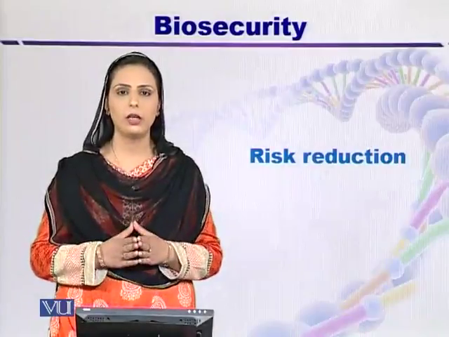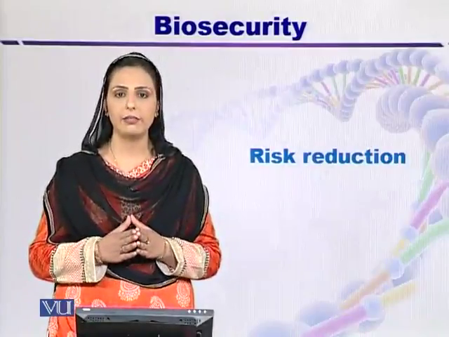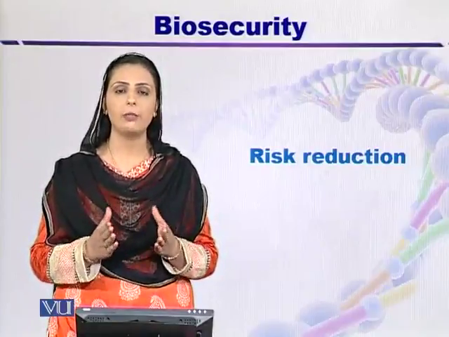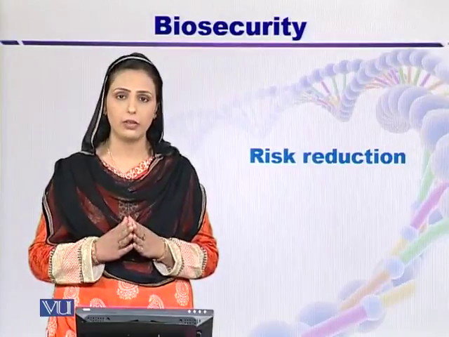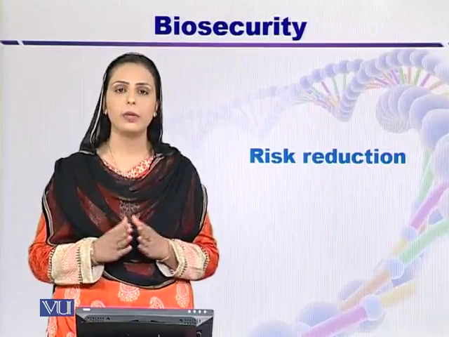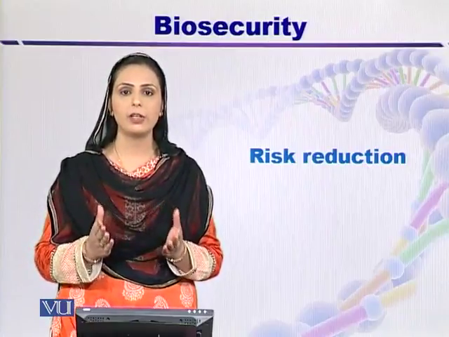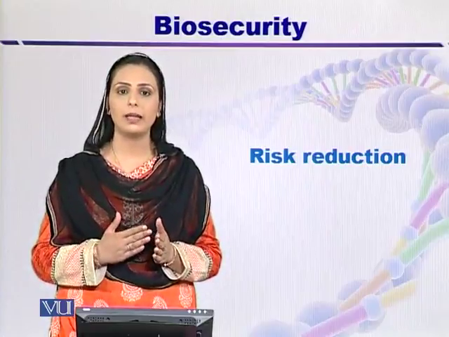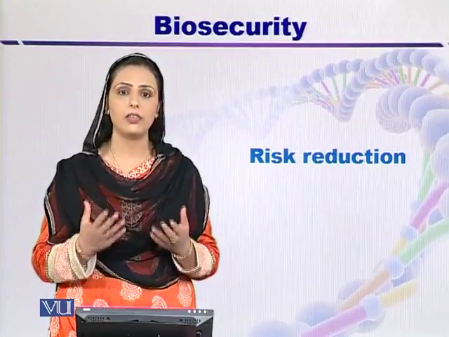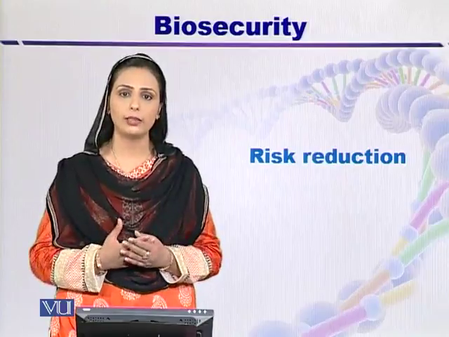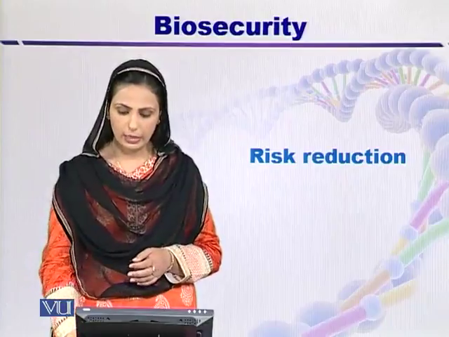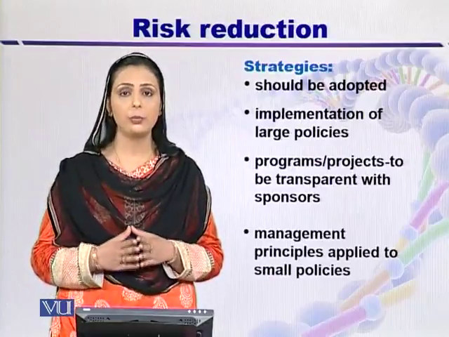Risk reduction. After the risk is identified, we must adopt those procedures that are helpful in reducing the risk. In the same way, if we have designed a special organization or a lab, तो हमें वो strategies अपनानी चाहिए कि अगर ये risk इस scenario में हो जाता है, then what will be the strategies to reduce the risk? So the strategies should be adopted.